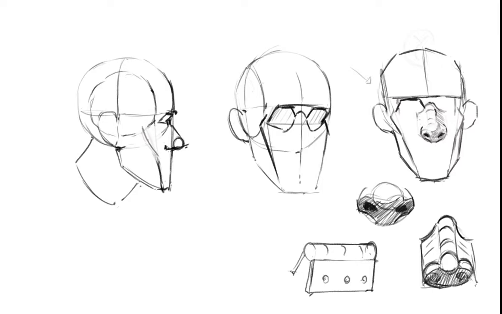And all of these top three are sitting on the underplane. So one, two, three. Those are all sitting on the underplane. And then it comes one, two. So the shape is like this.